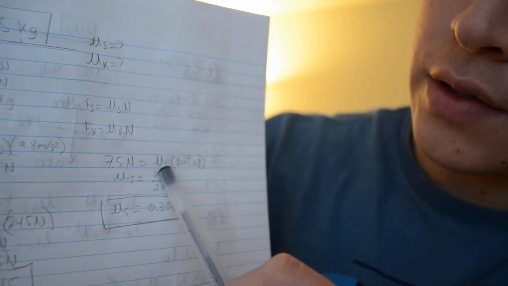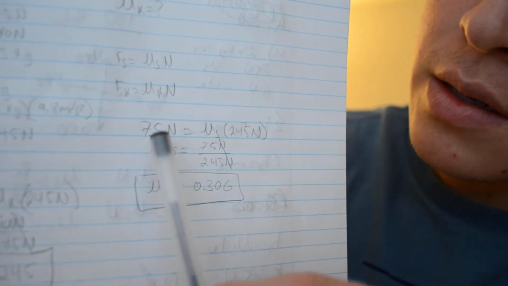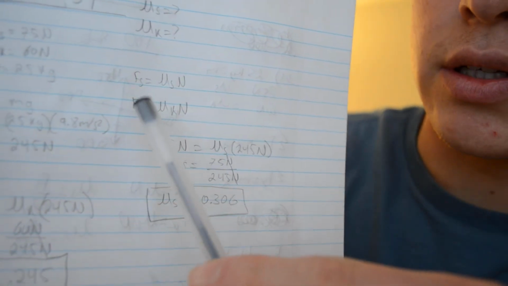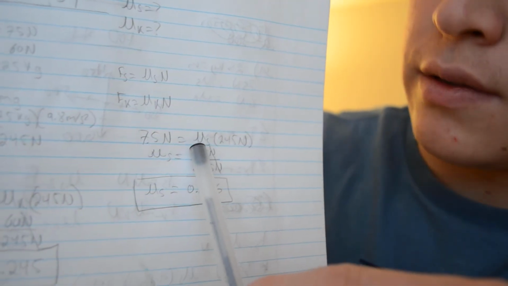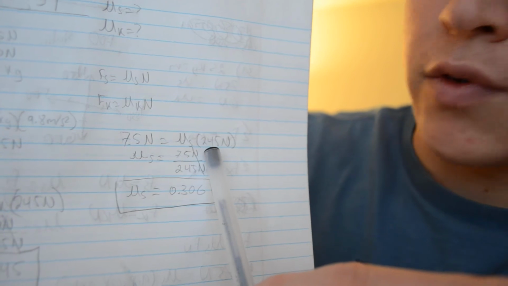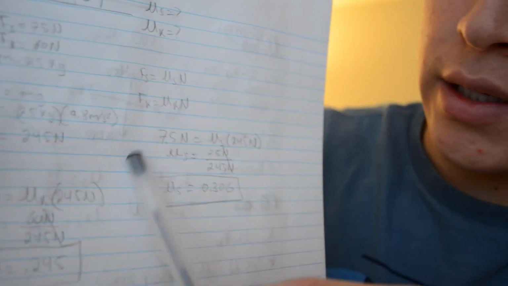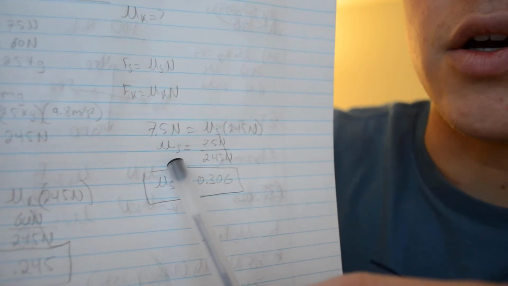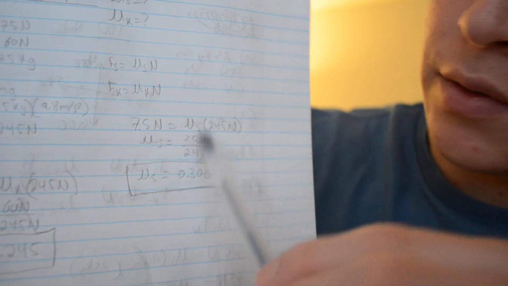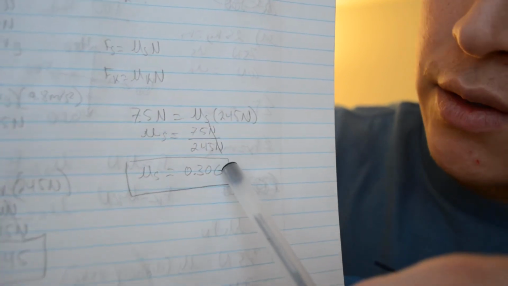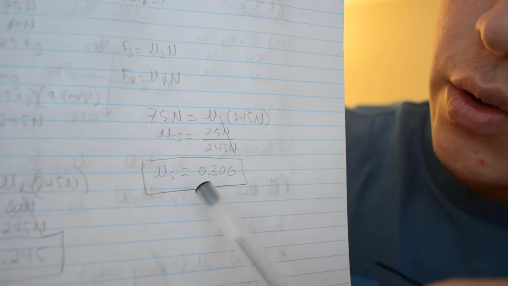So to begin, we're going to find the coefficient of static friction, and so right here we start by plugging our known values into the equation. So 75 newtons equals the unknown coefficient of static friction times the normal force, which is 245 newtons. From there, we algebraically solve for the unknown coefficient of static friction, which is 75 newtons over 245 newtons. The newtons cross out, and we get the coefficient of static friction, which equals 0.306.